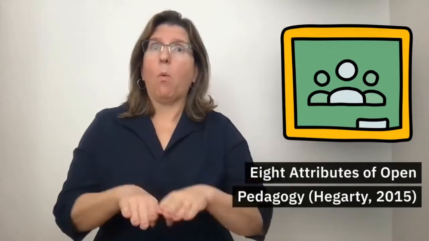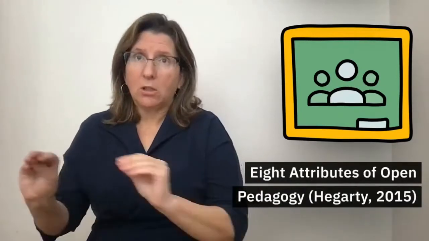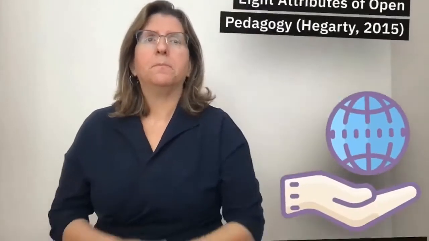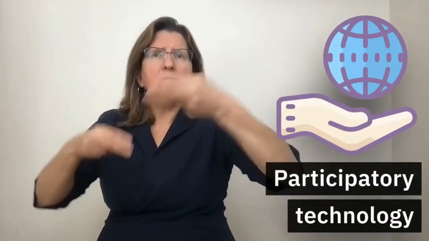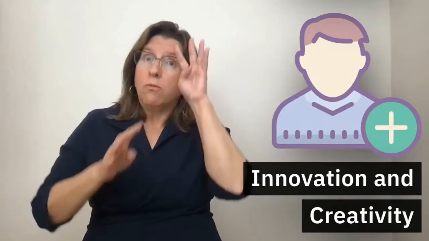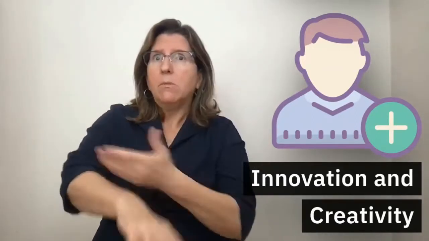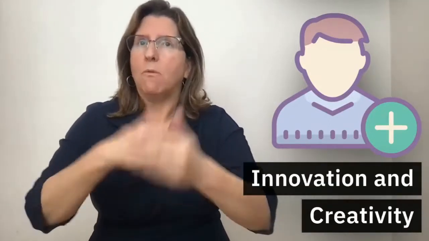There are 8 attributes to open education pedagogy. The first is participatory technology. Everyone who wishes to participate is openly welcomed. It includes community building, interactivity, and sharing. Duties, responsibilities, and activities are done collaboratively. Pedagogies should be innovative and creative. Build on the work of others' OER. Creativity supports the learning process.